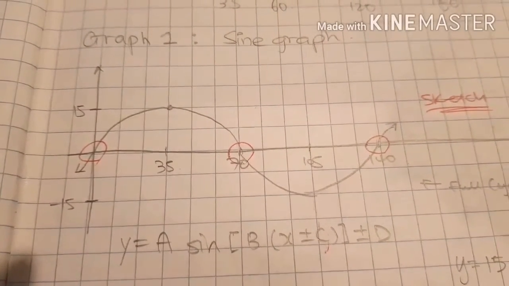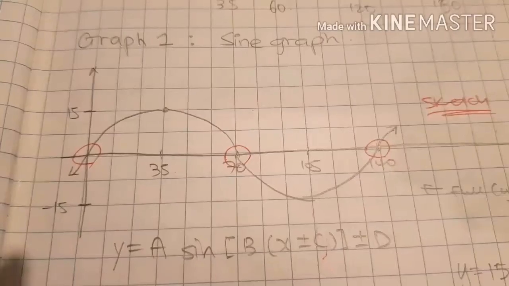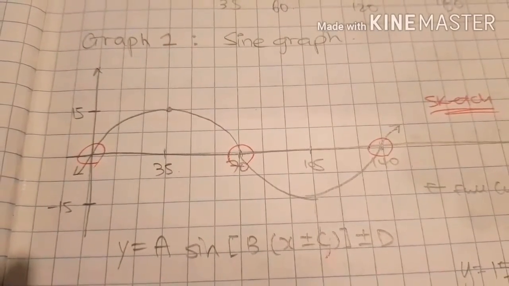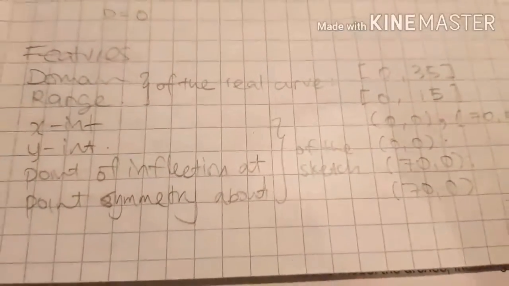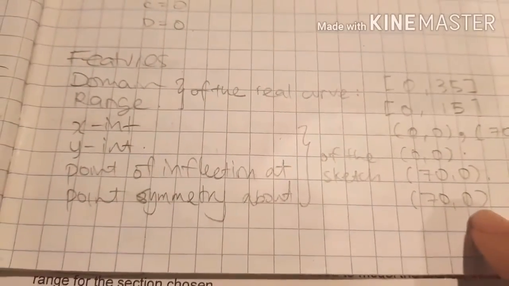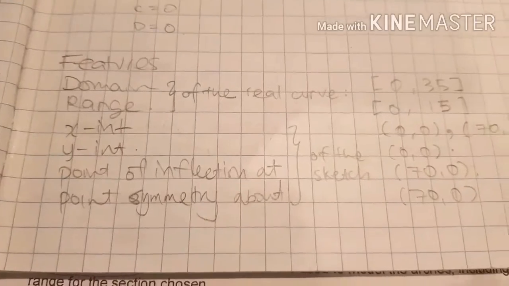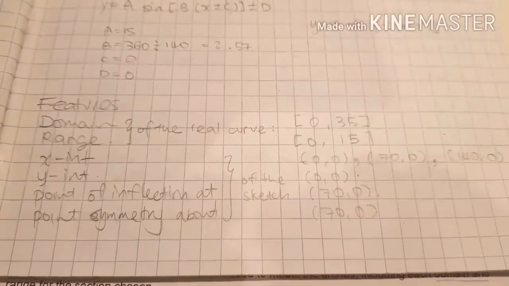I'm going to talk about the one in the middle in that cycle that I drew. So I'm going to say point symmetry about that (70, 0) point. So there you go.